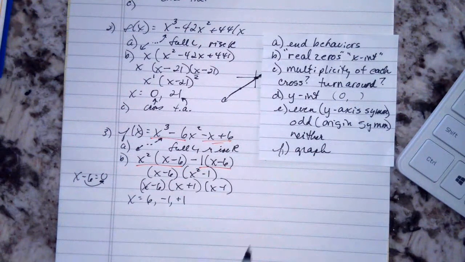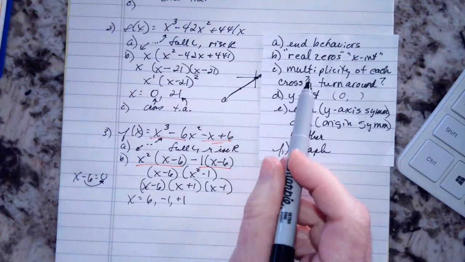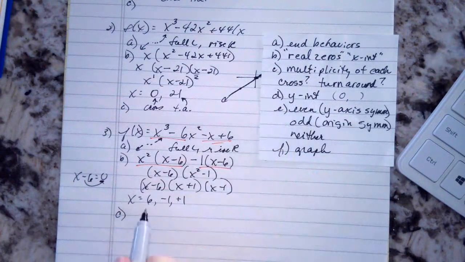All right, let's see what's next. We need the multiplicity of each. So in C, we're looking for each of these multiplicities. The multiplicity will tell us its behavior.